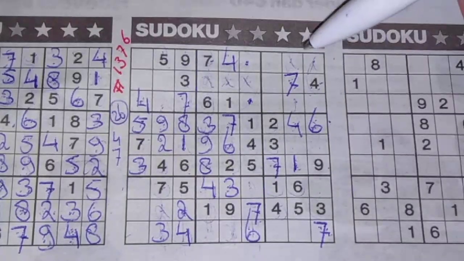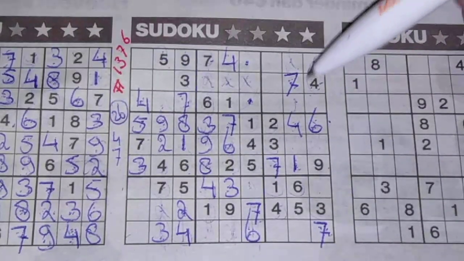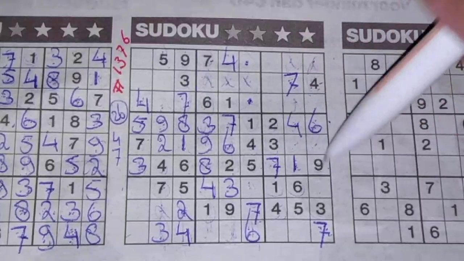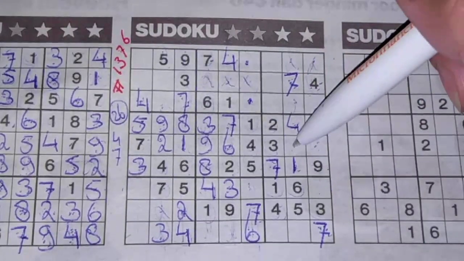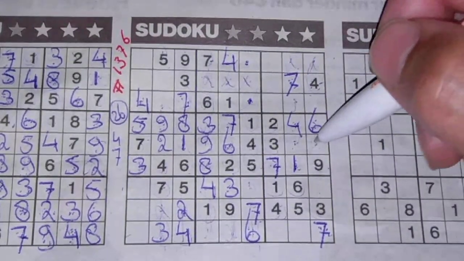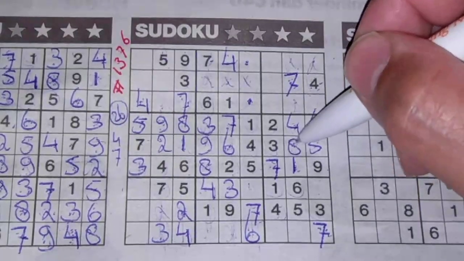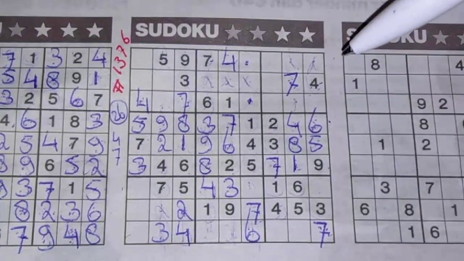And then 2 numbers left in this big square for the numbers 5 and 8. We see here 5, no 5 there, 5 should be here, and the 8 goes there.